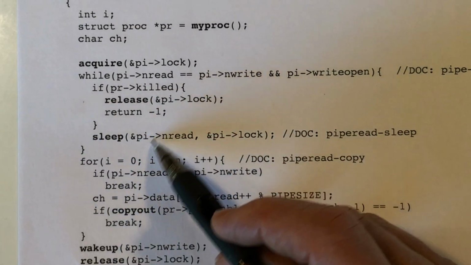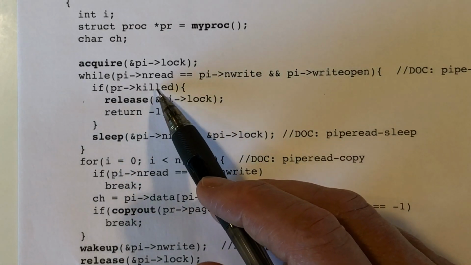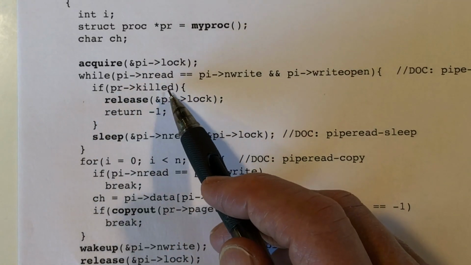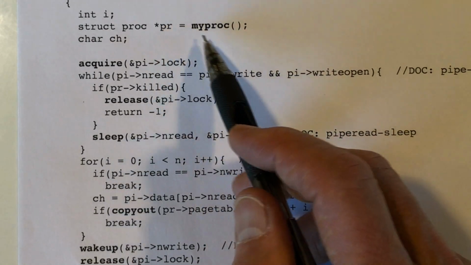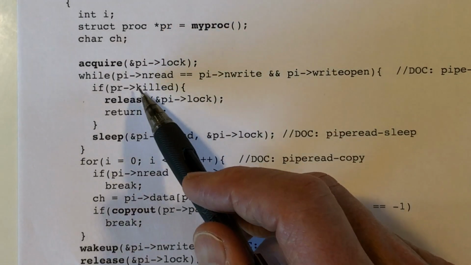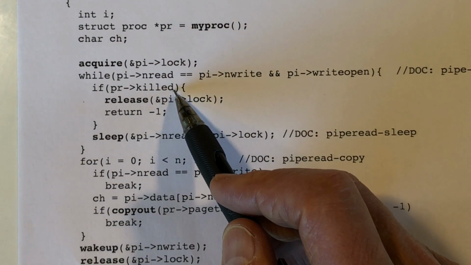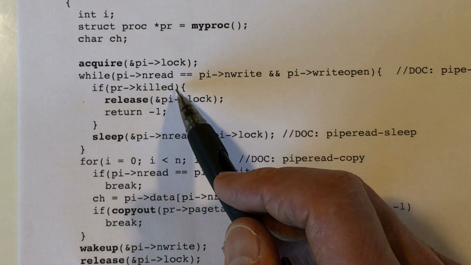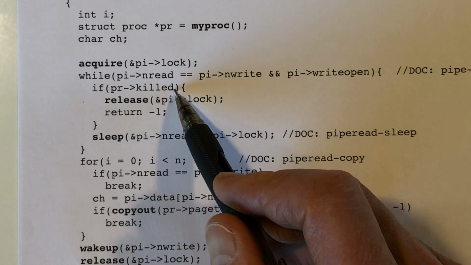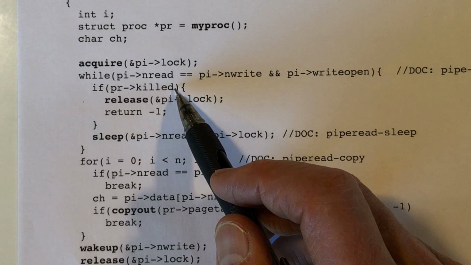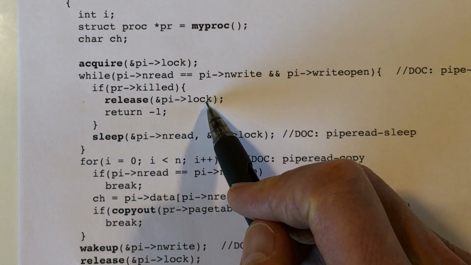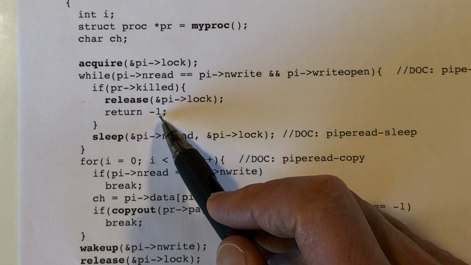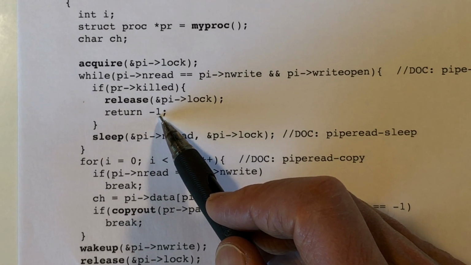Before we go to sleep, we also check to see whether this process has been killed by some other process. So we're grabbing a pointer to our proc structure, and we're checking the killed field here. And if that's been set to true, then we need to terminate after the system call that's involved with this pipe reading. And so we immediately release the lock and return -1 to indicate that something is wrong.